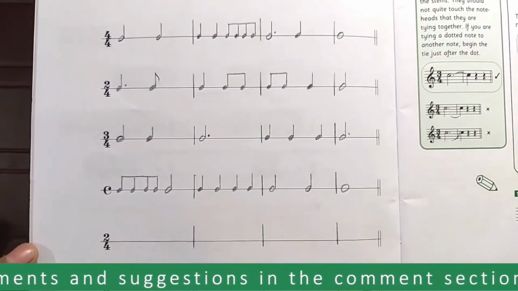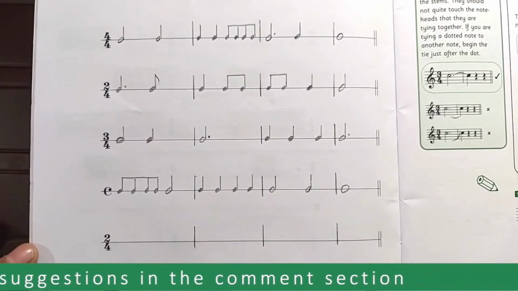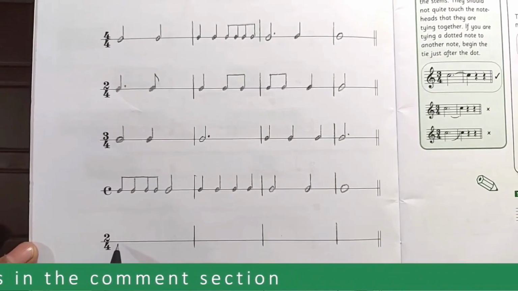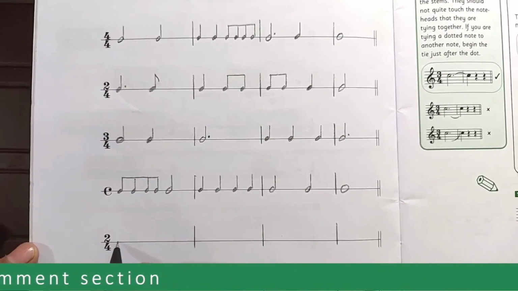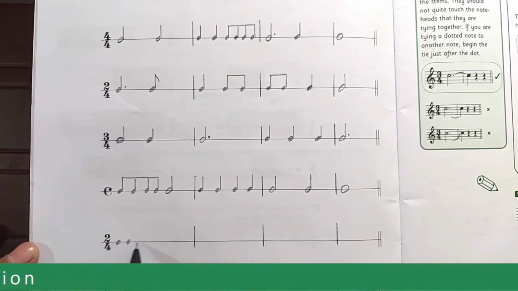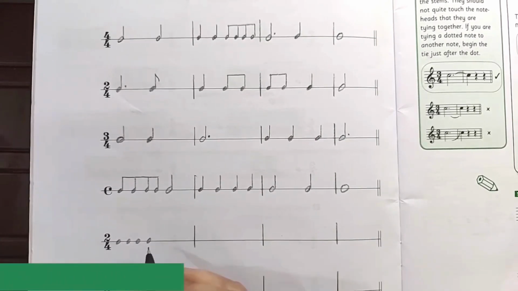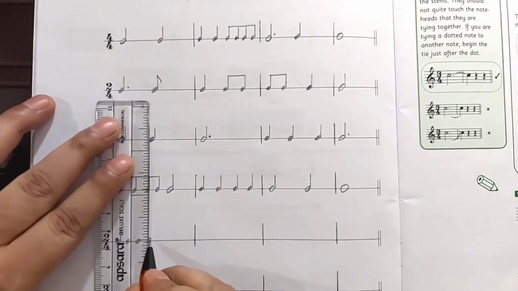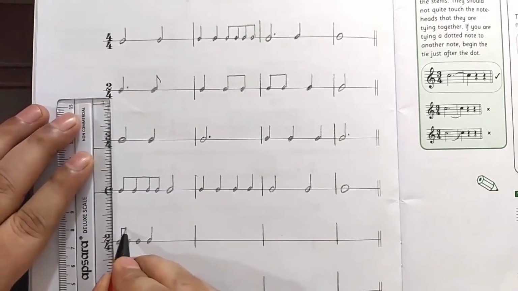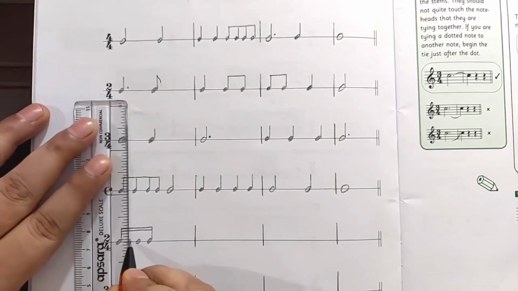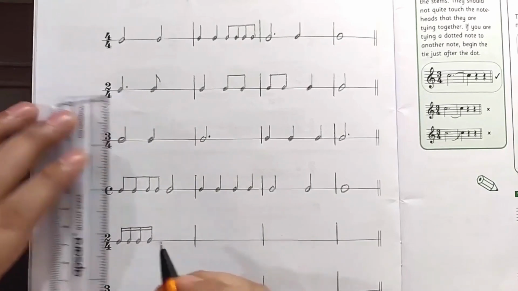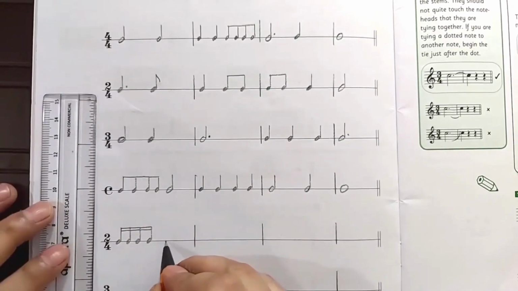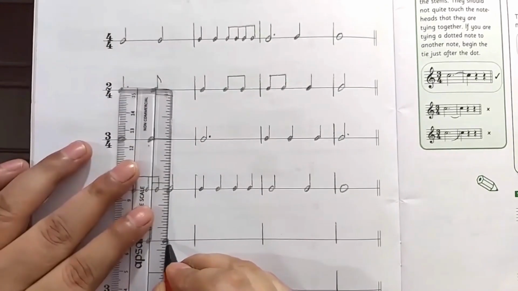Okay, next is 2 by 4. So this time let's use the semiquavers we learned. 1 2 3 4. And we can have 1 crotchet beat here.